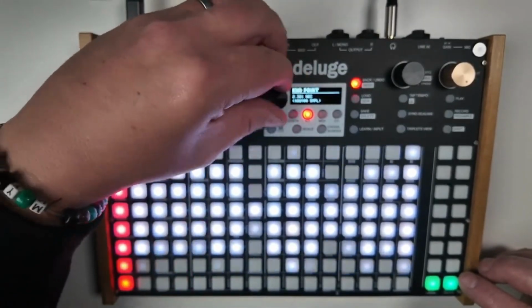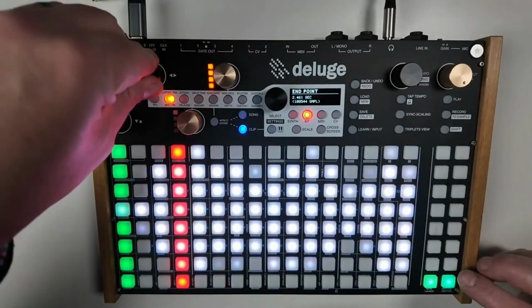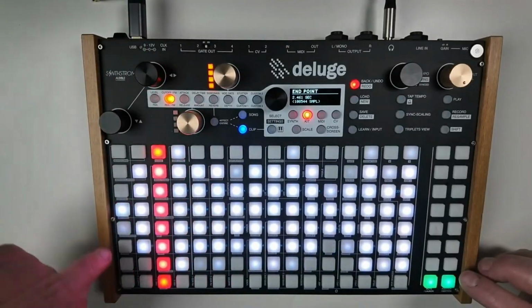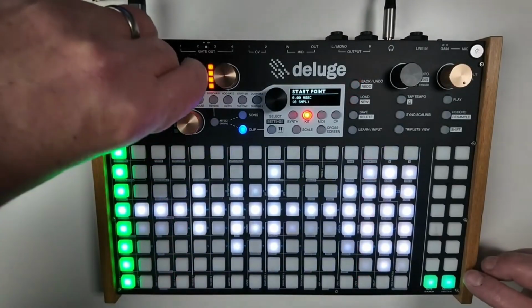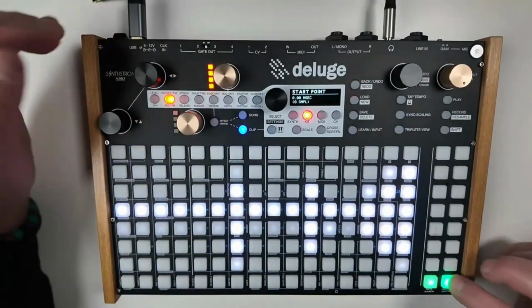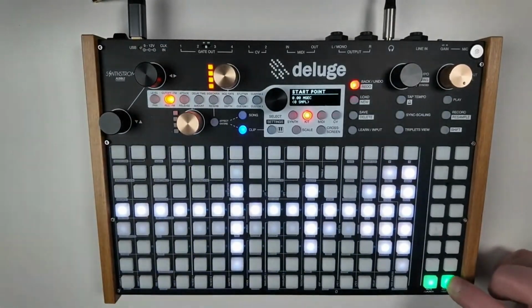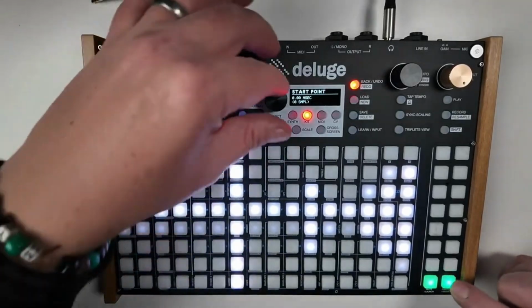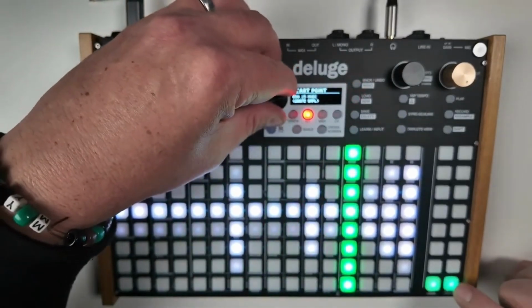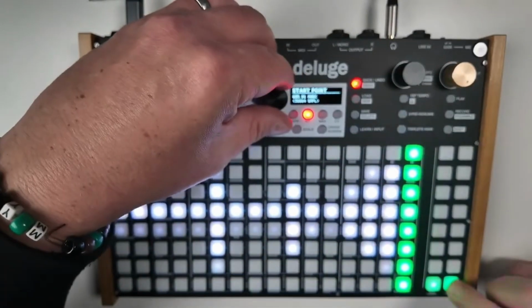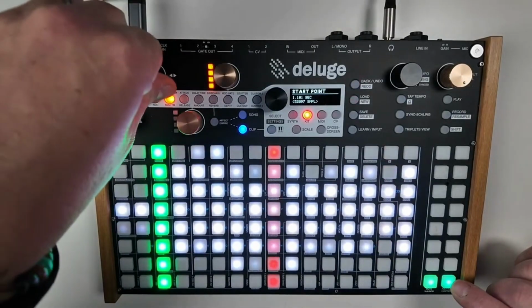So let's zoom right out now. Then we can see our start point is here. If I select the start point, I'm going to zoom in. There we go. We can see you've got that silence at the beginning. There's that little noise. So let's just change the start point. There's my first sample.